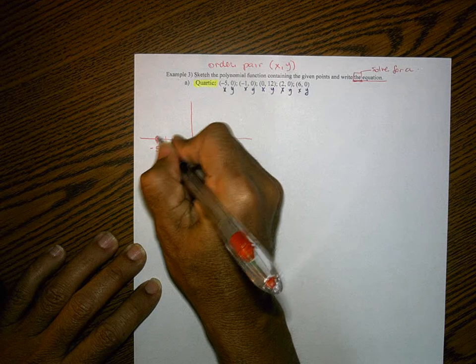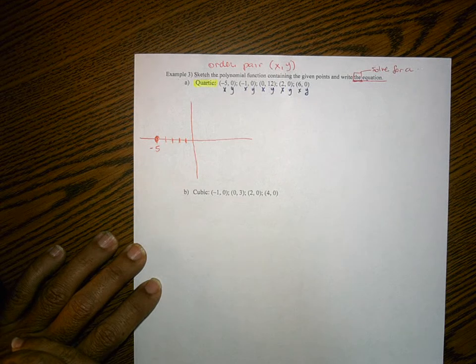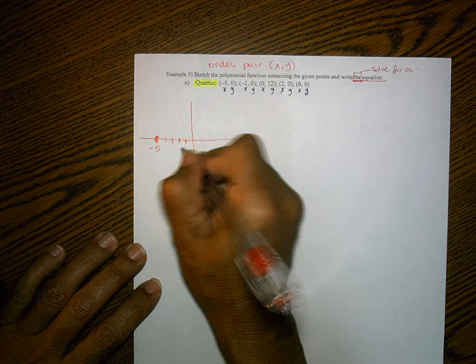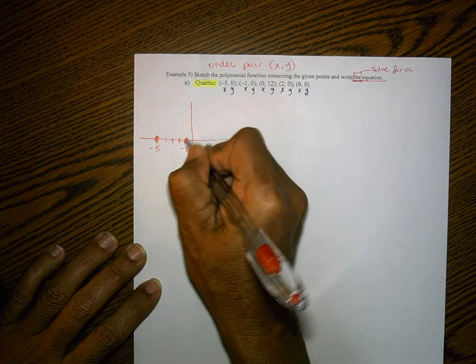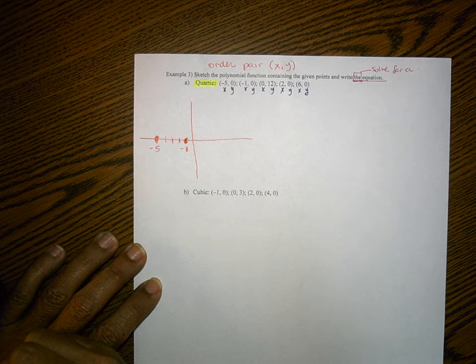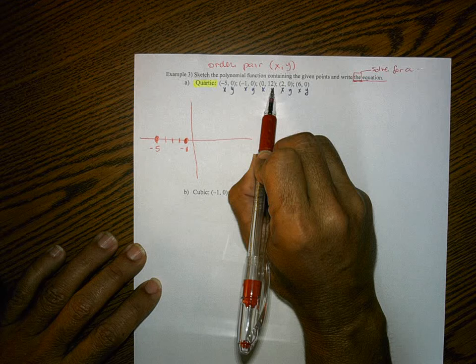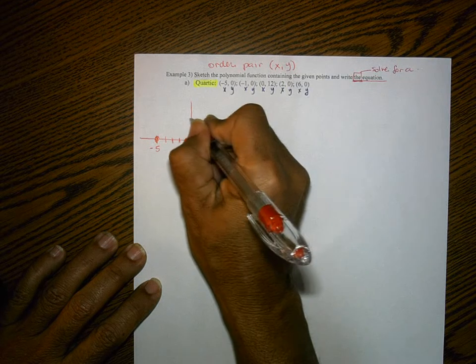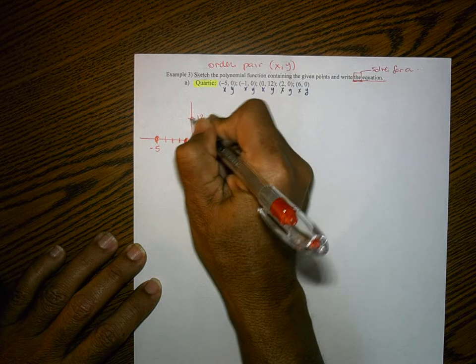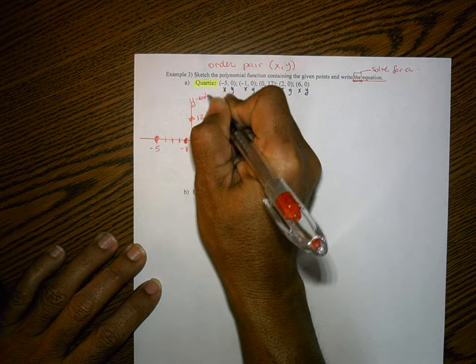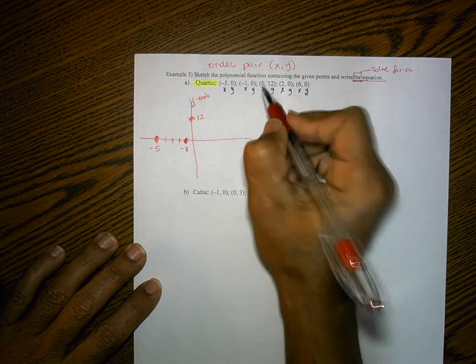And the y is 0, so that means it's right here, an x-intercept. The next one is -1, 0. -1 is right here, 0 is right here. That's another x-intercept. Then I have a 0 for x, 12 for y. Well, then I'm going to put it right here, 12 for the y, because that's my y-axis. So that is a y-intercept.